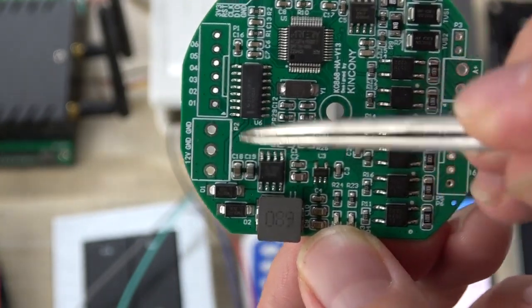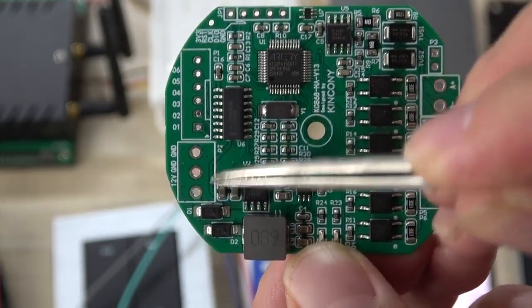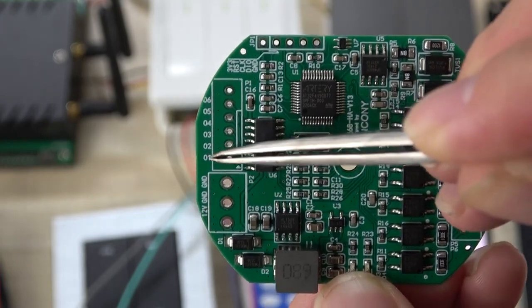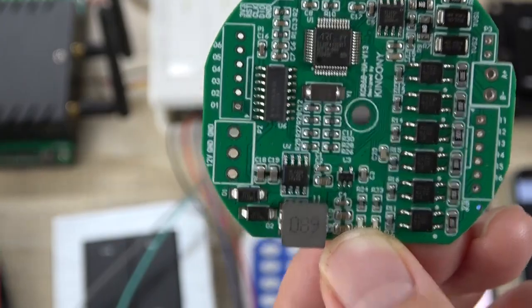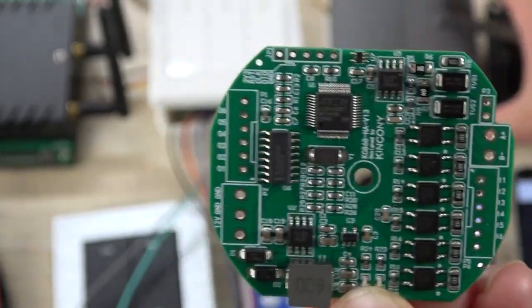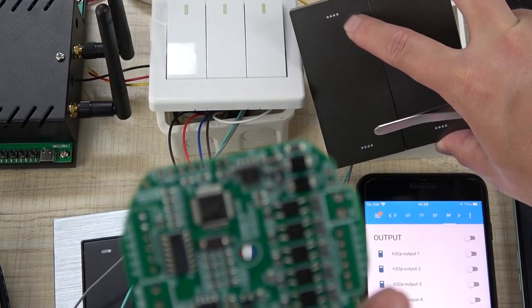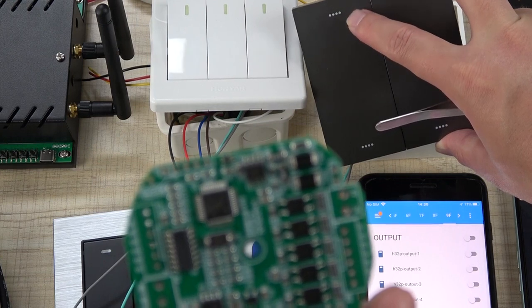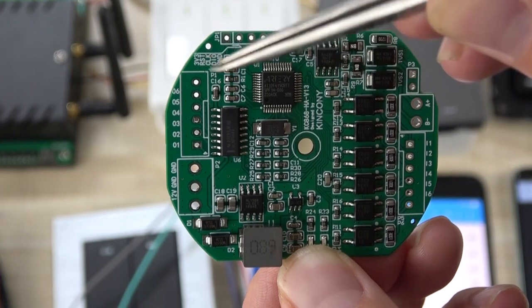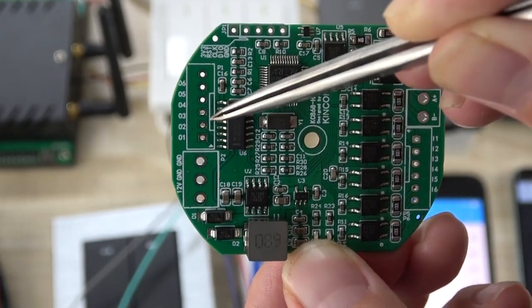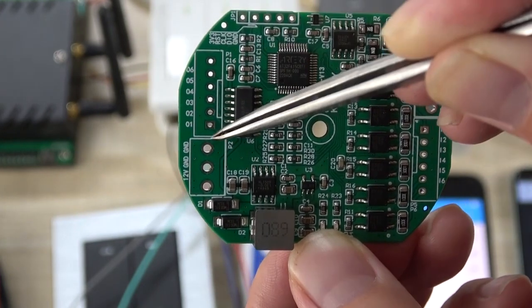And here is 12 volts, the power supply for the board. And this is the output, because some switches have an LED indicator. The LED indicator can give feedback from this terminal, to synchronize the wall switch. And you can also use it for other wall switches.